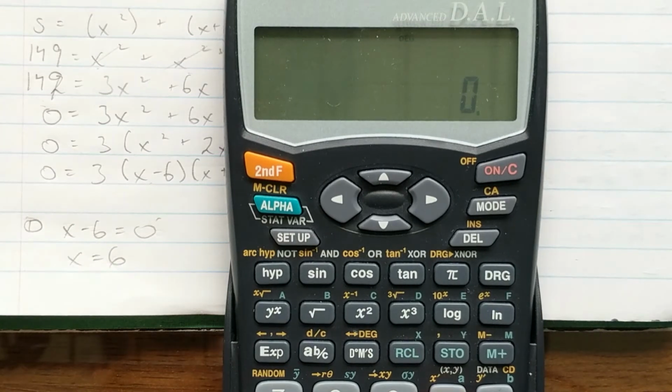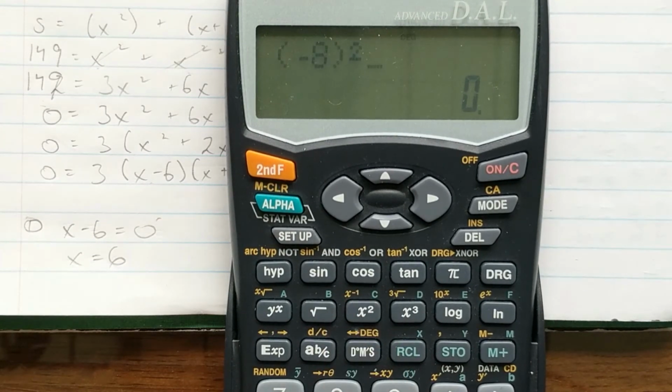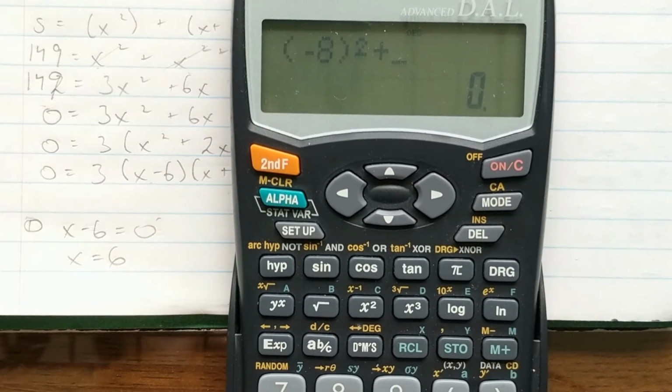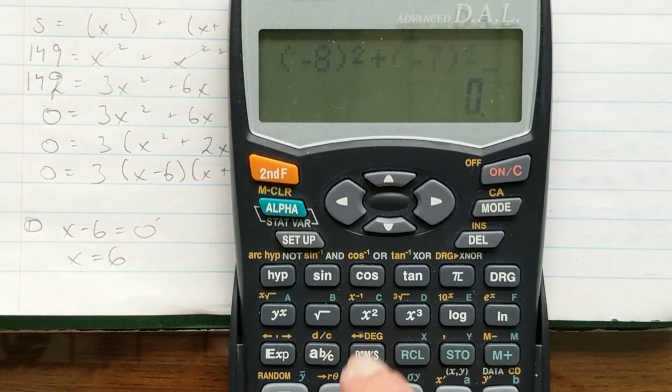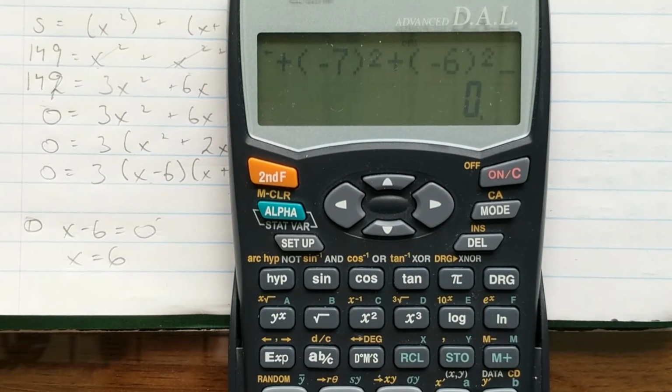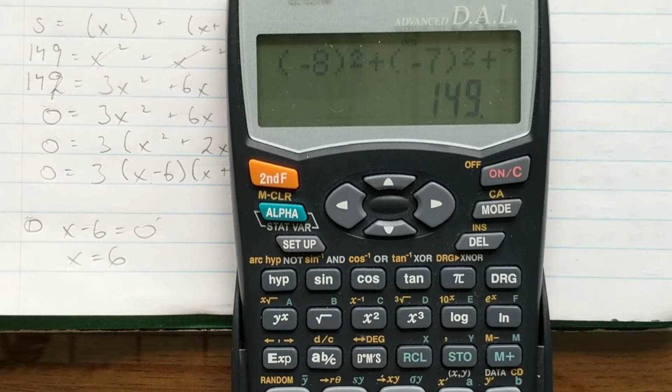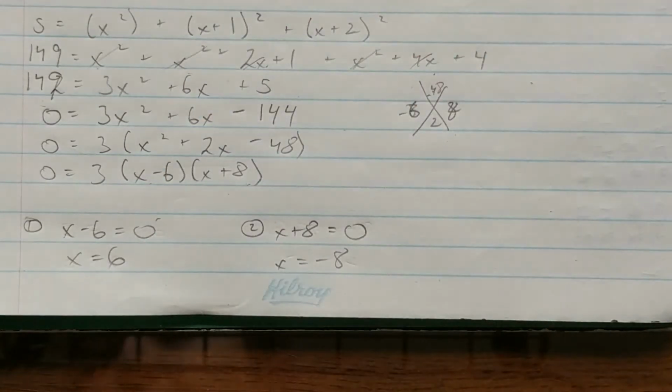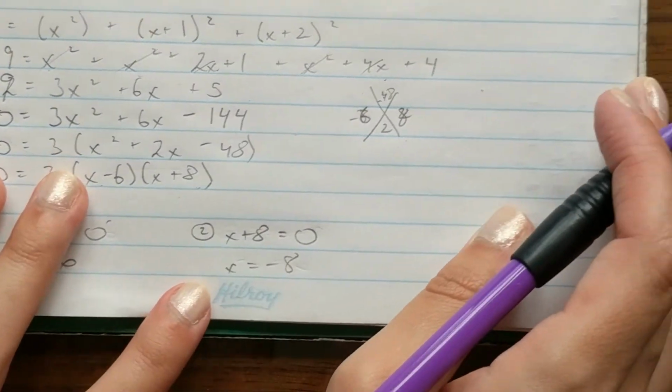I'm going to go 6 squared plus 7 squared plus 8 squared gets me 149. As well, if I have negative 8 squared plus, and then if you want to go up, negative 7 squared, plus, and then I go up again, negative 6 squared also is 149. And notice, when you're squaring a negative number, it becomes a positive, and that's why it makes sense. So it's either going to be 6, 7, 8, or negative 6, negative 7, negative 8. And if you think about it in terms of consecutive terms, it has to be negative 8, negative 7, negative 6, because they're getting bigger. So we have two options here.